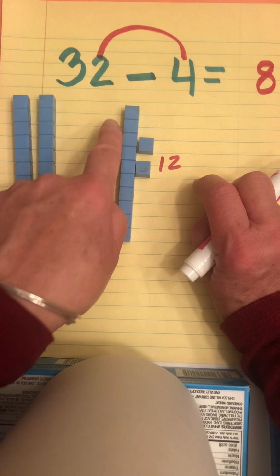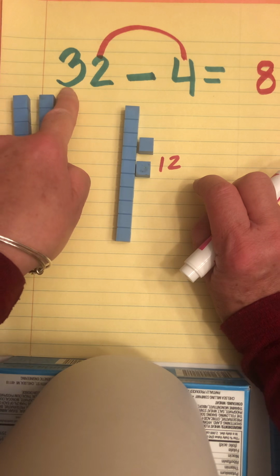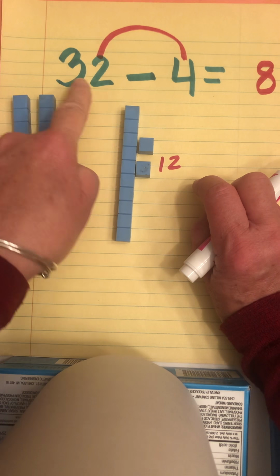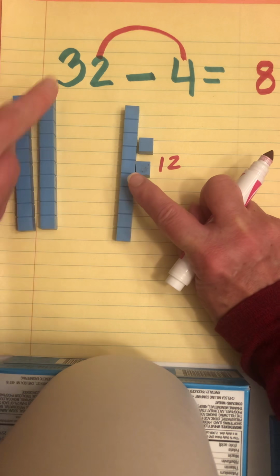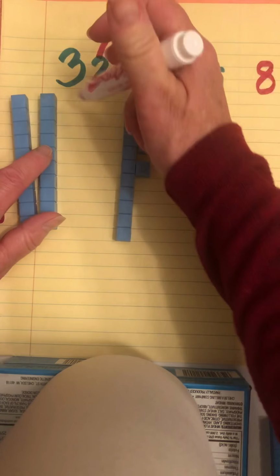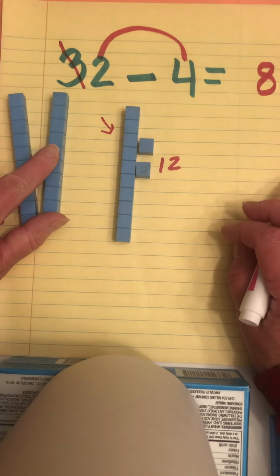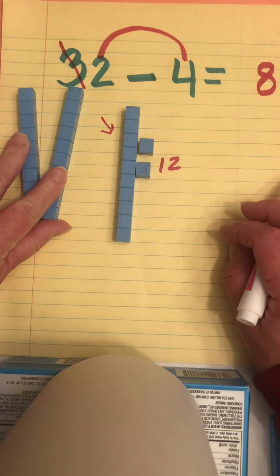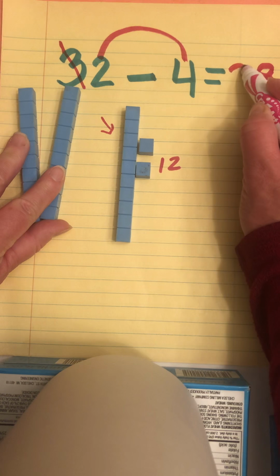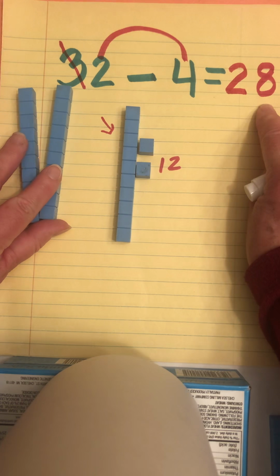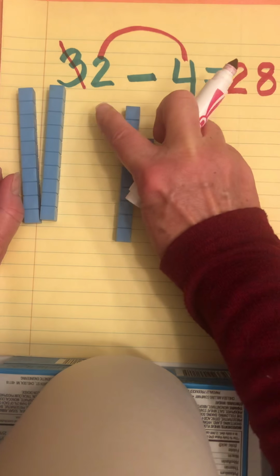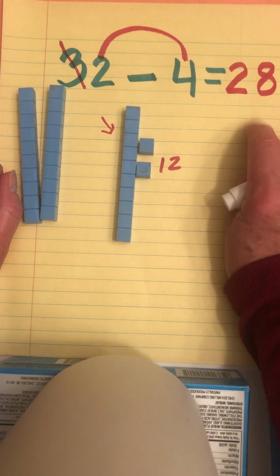But we're not quite finished because we still need to think about the 10s. Now, we used to have 3, remember? But we don't have 3 anymore because we took one of them away. Remember? There he is. So we just have 2. So we're going to put 2 10s and 8. 32 minus 4 is 28.